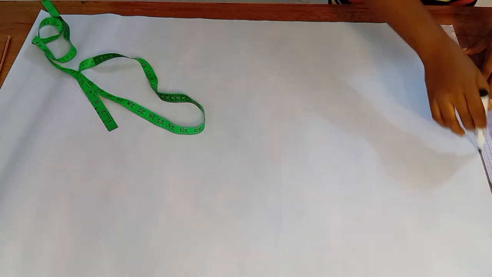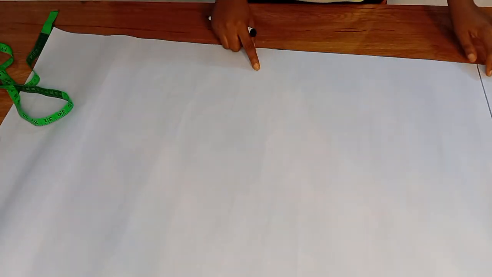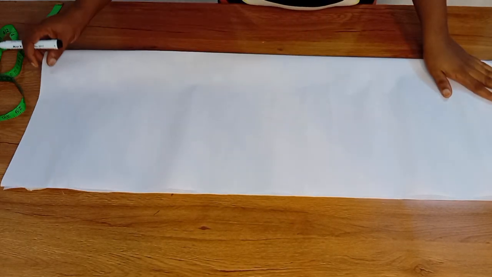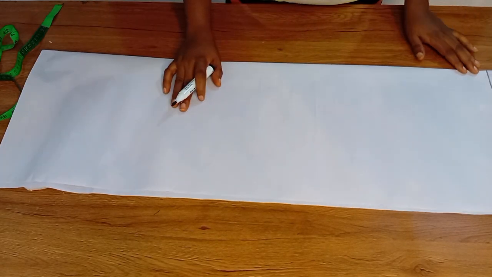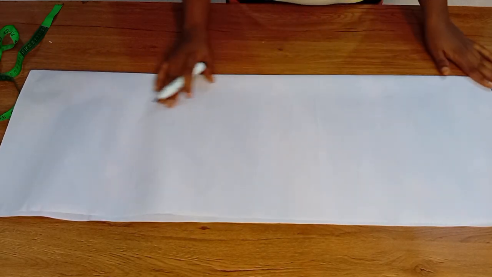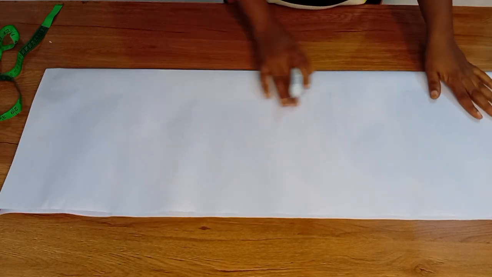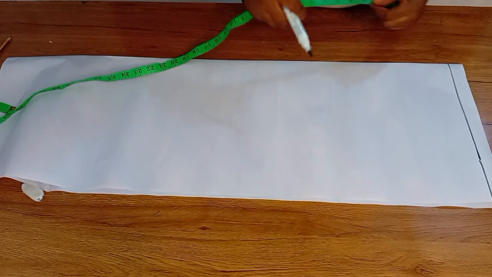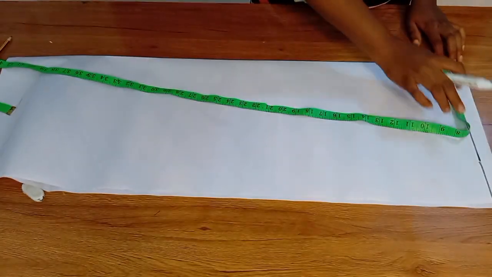Because kaftan dress is mostly cut using freehand, I'm going to demonstrate for you how you can easily use freehand and cut kaftan dress directly on your fabric. So this is how you are going to fold your fabric. Fold it into two, just like you are seeing me doing it. Fold your fabric into two this way, and after that you are going to enter your shoulder measurement.